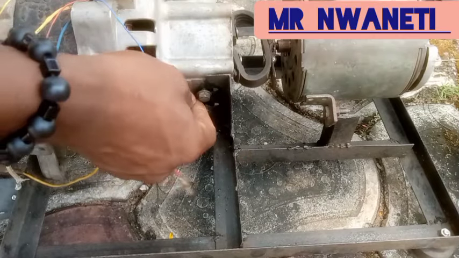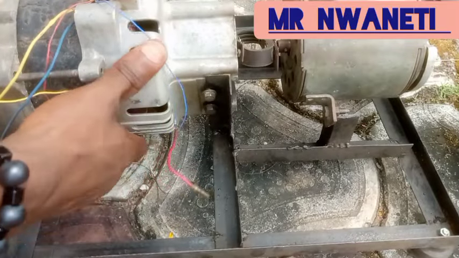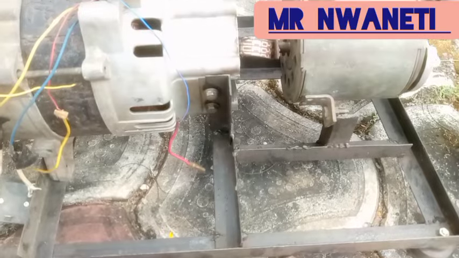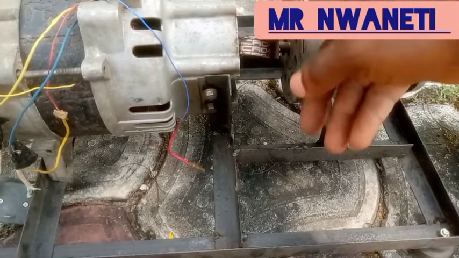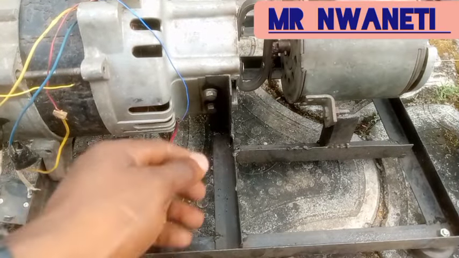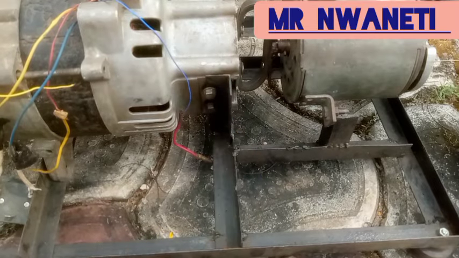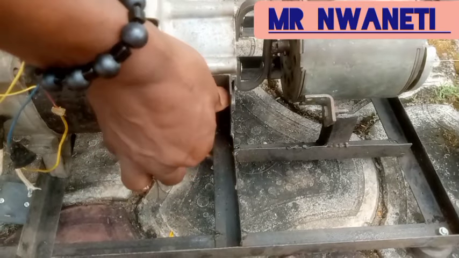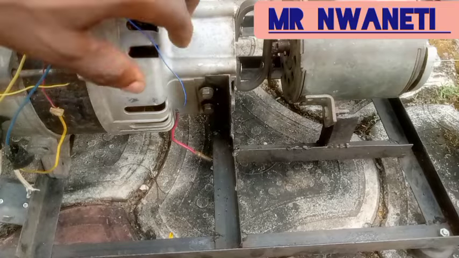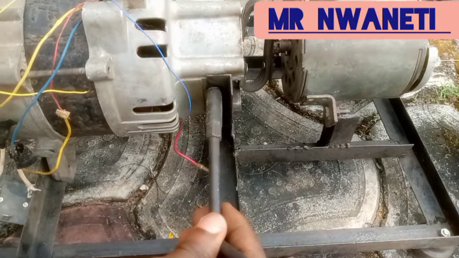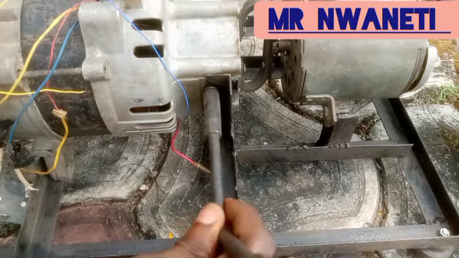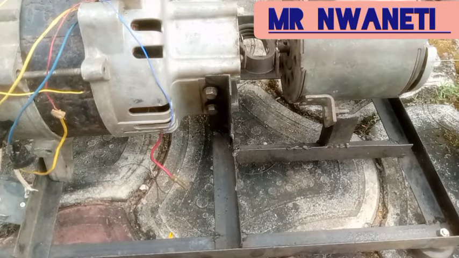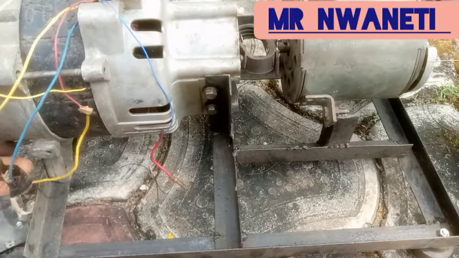You have to set it properly before it will engage. Okay, now it has been engaged. The shaft of the generator and the motor has been connected. So let me lock it well. Okay, it has been connected properly.